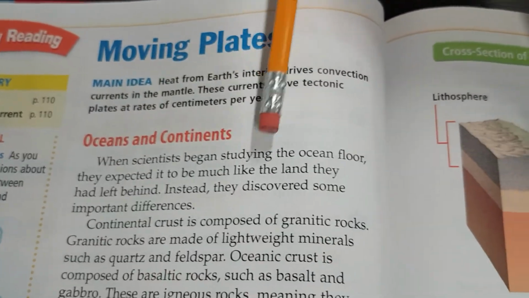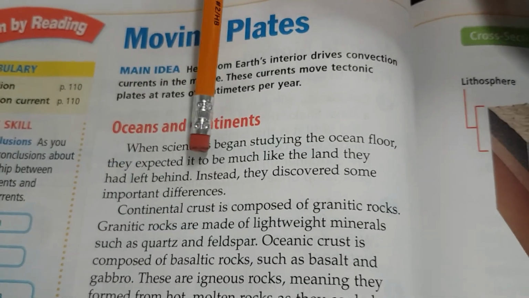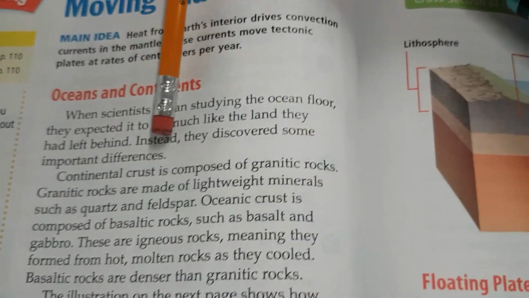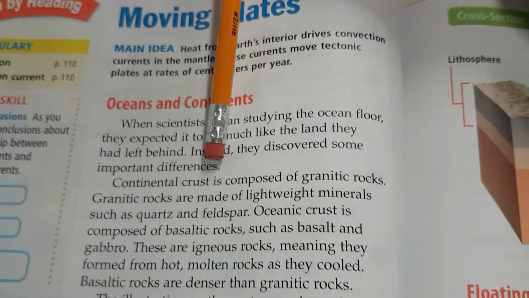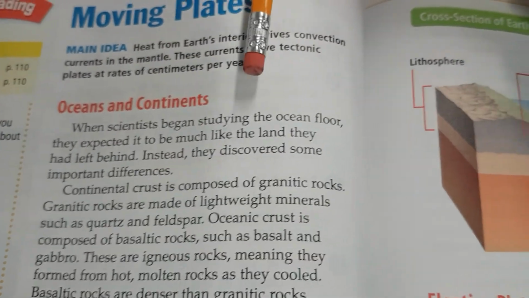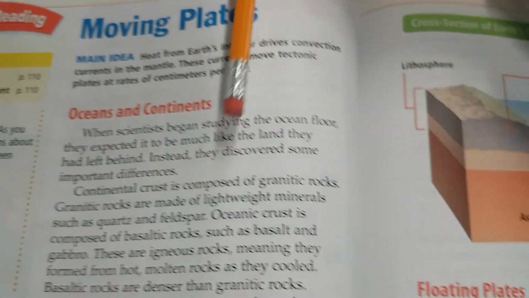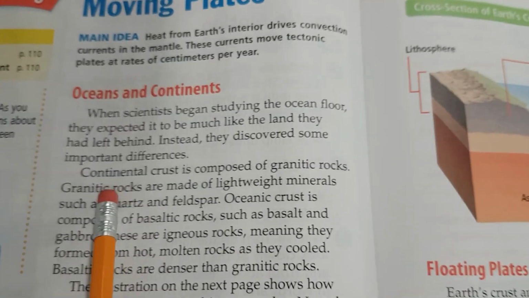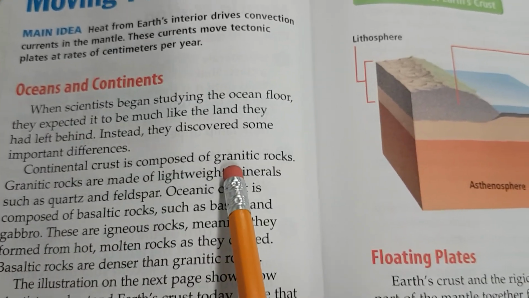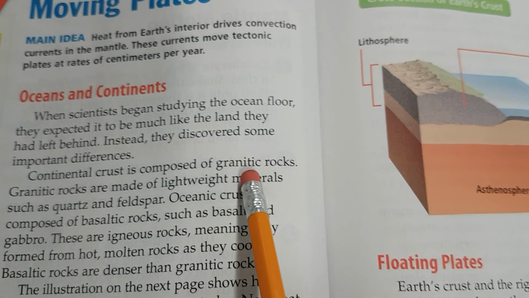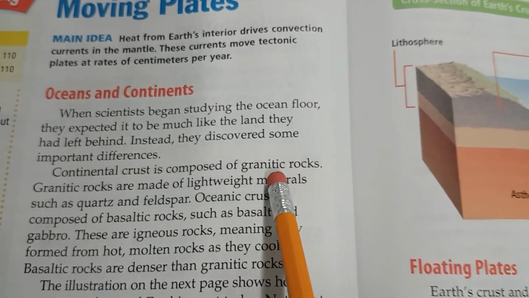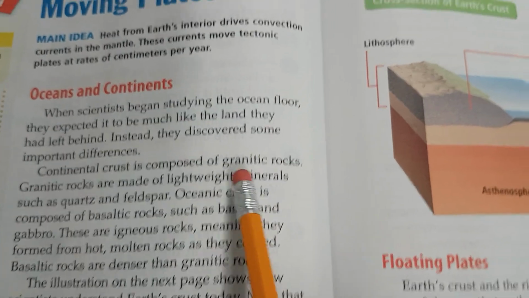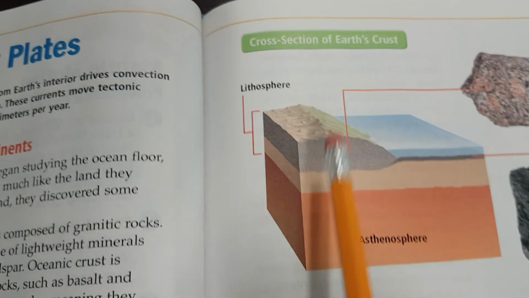When scientists began studying the ocean floor, they expected it to be much like the land they had left behind. Instead, they discovered some important differences. Okay, so scientists started studying the ocean floor and they realized things are different, like we learned in last lesson. Continental crust is composed of granitic rocks. That means granite. So when you hear people talk about a granite countertop, that's what they're making their countertops out of, this granitic rock.